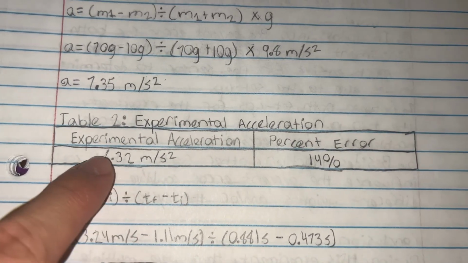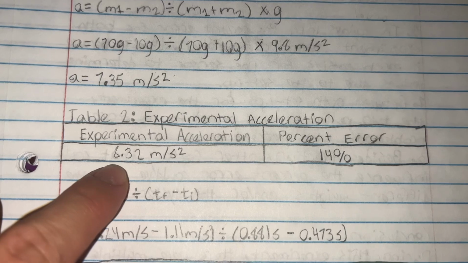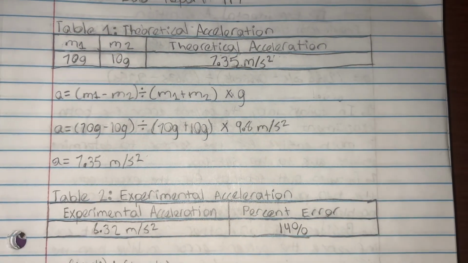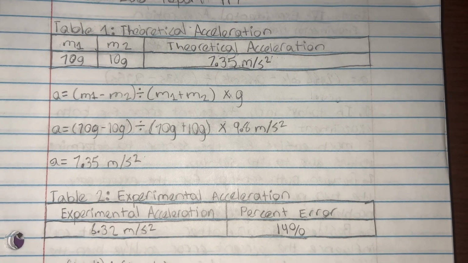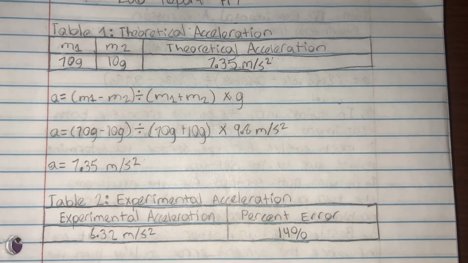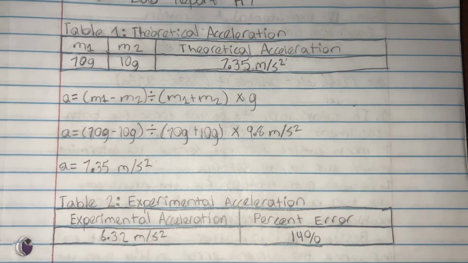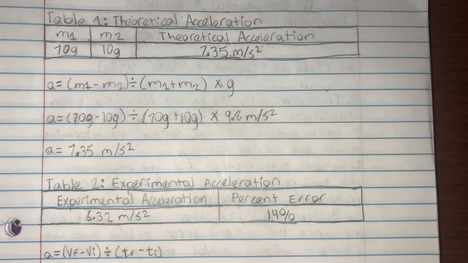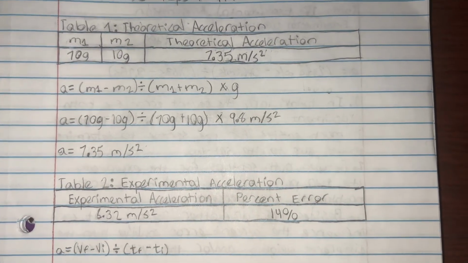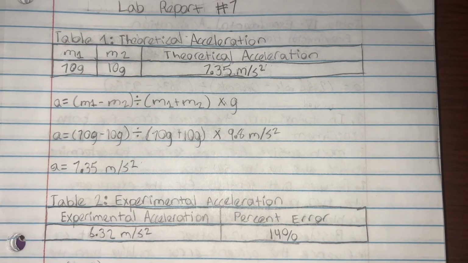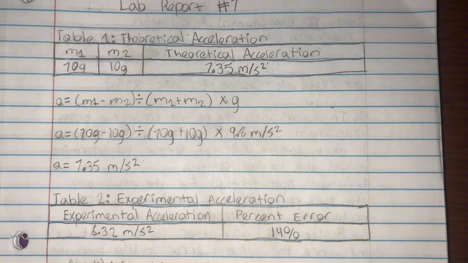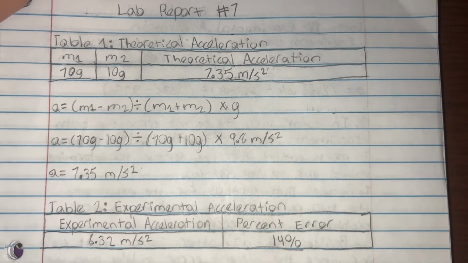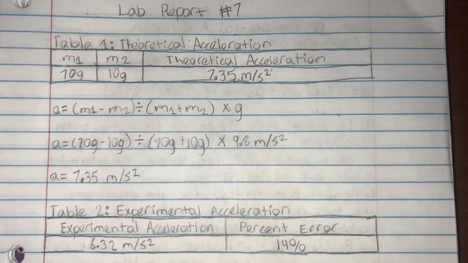It gave us an experimental acceleration of 6.32 meters per second squared, which, compared to our theoretical, was a 14% error, which was pretty good. Well, I would say relatively good. Obviously, we're hoping for a 0% error, but sometimes the systems can't be perfect, or there are a lot of things that have to be taken into consideration, which I'll go into detail on later in our concluding points and our questions.